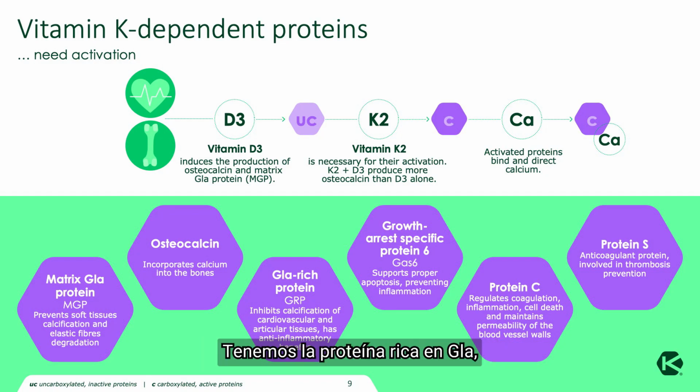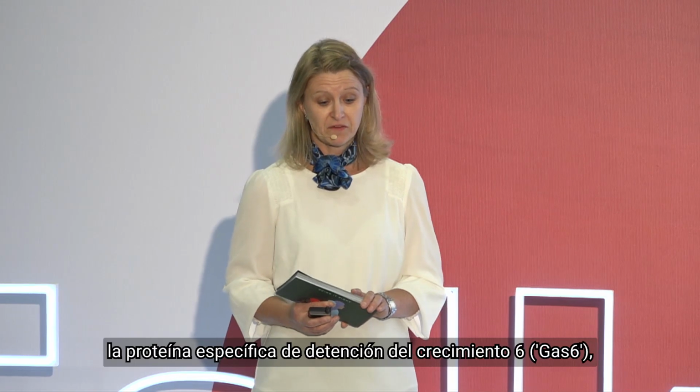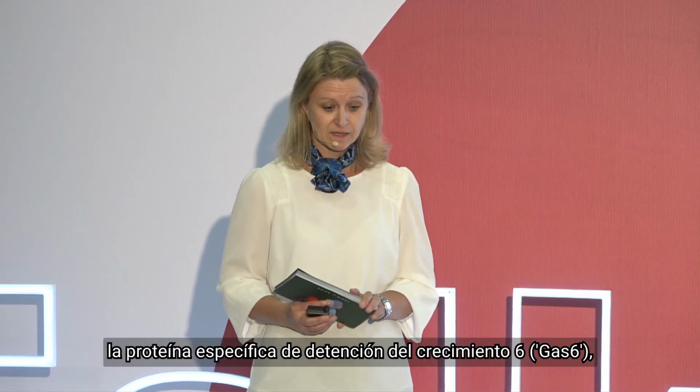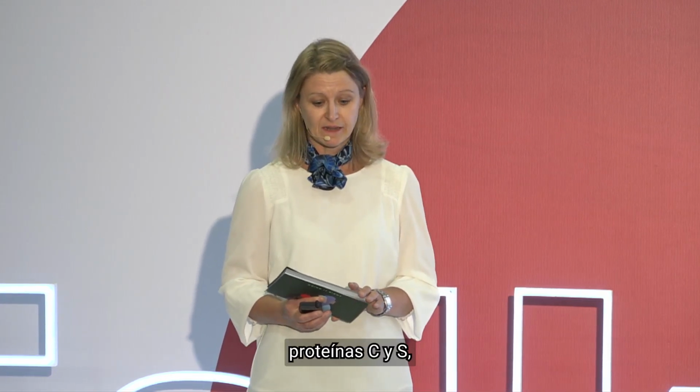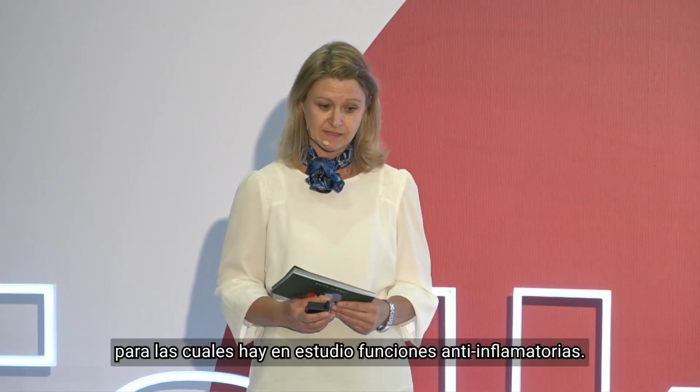We have the GLA-rich protein, also called GRP, the growth arrest-specific protein 6, GAS6, and protein C and S, and for them there are anti-inflammatory functions discussed.